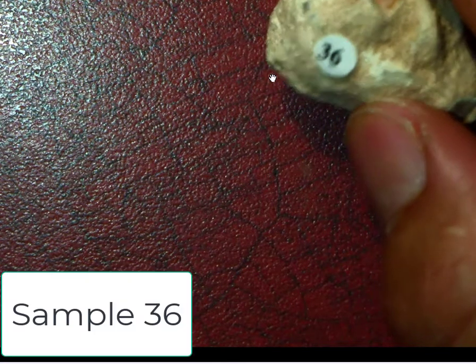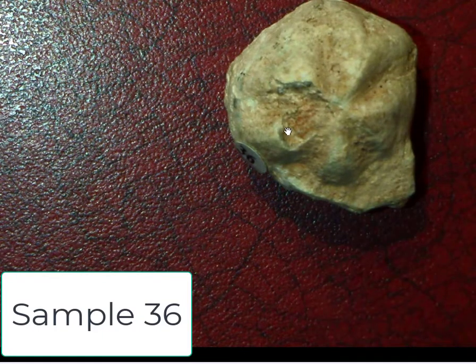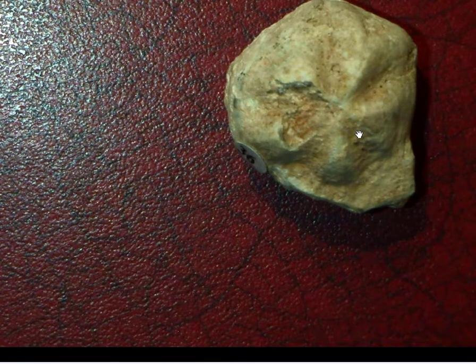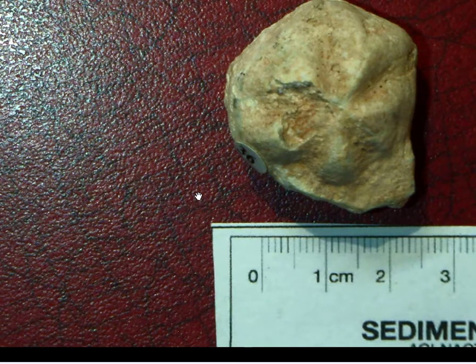Here is an interesting sample, number 36. On 36, you can clearly make out the five-fold radial symmetry. And this looks like a cast of a part of an echinoid, right? It was probably a pretty large echinoid, because this guy, I didn't use a scale here, is on the order of maybe a little over two centimeters.